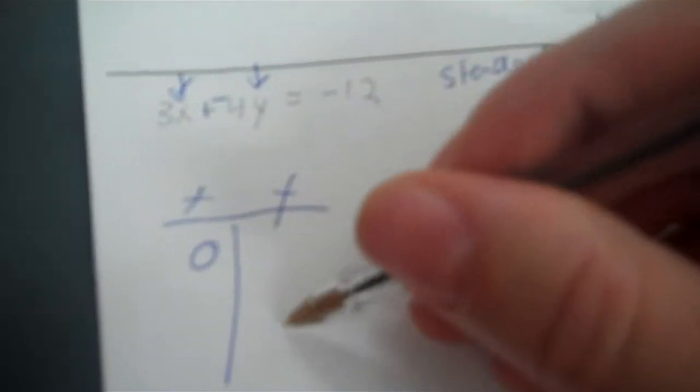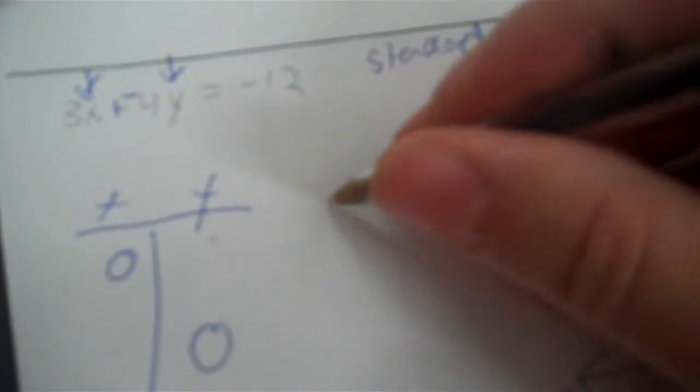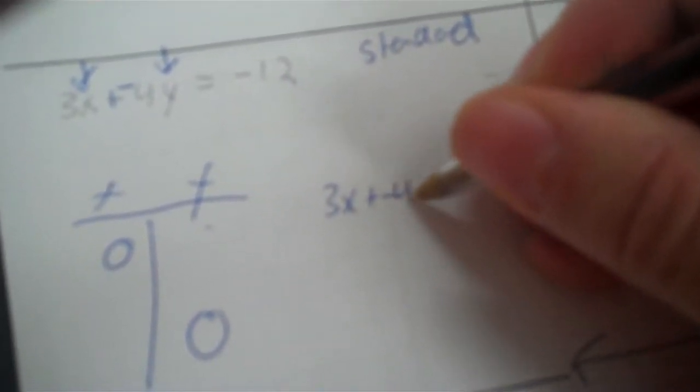Okay, next problem. 3x minus 4y equals negative 12. Now, again, here's the x, here's the y, but now the formation's different. It's in standard form. So with standard form, the best way is to find your x-intercept and your y-intercept. So I kind of copy this equation down twice.